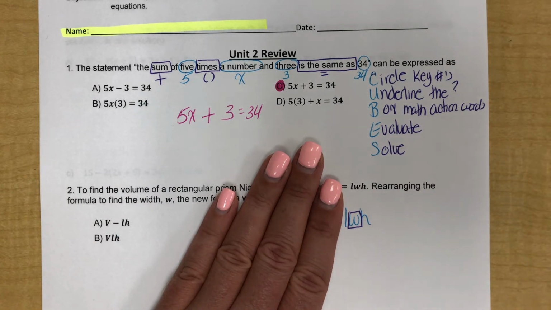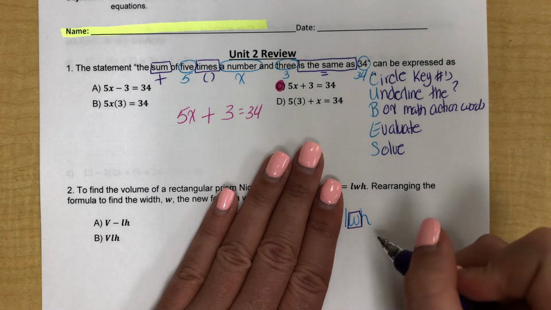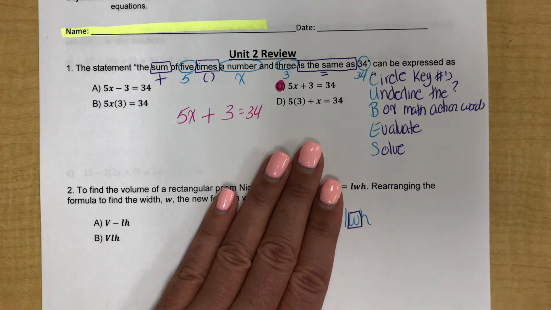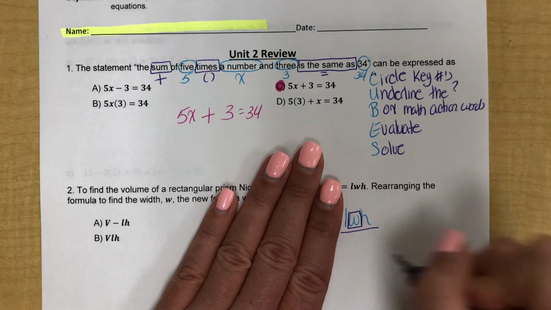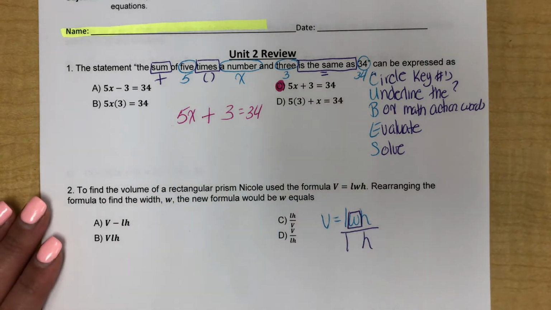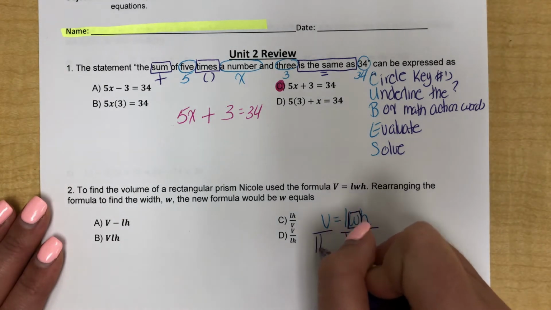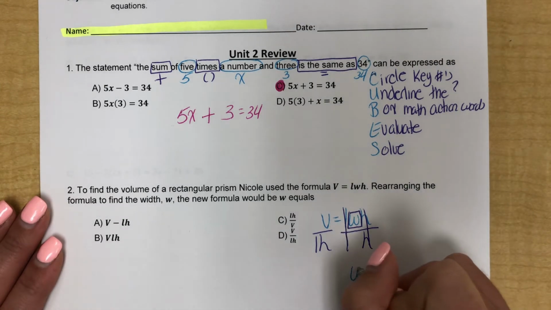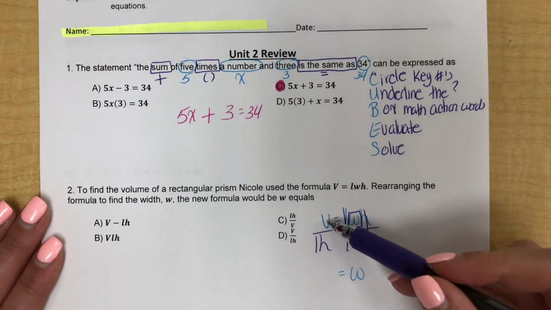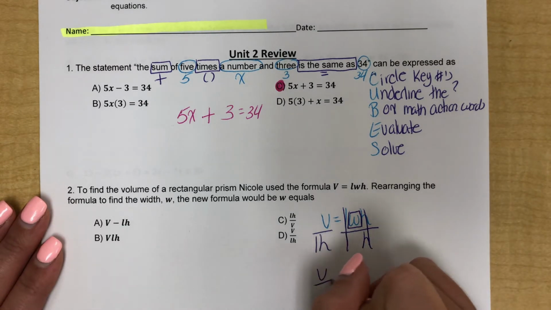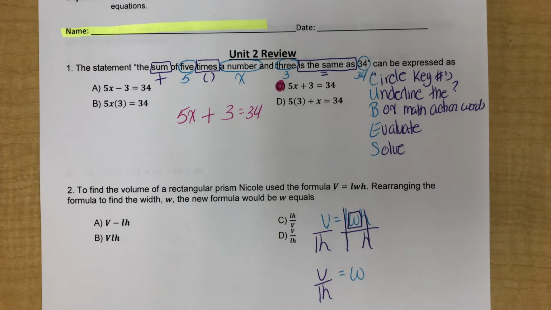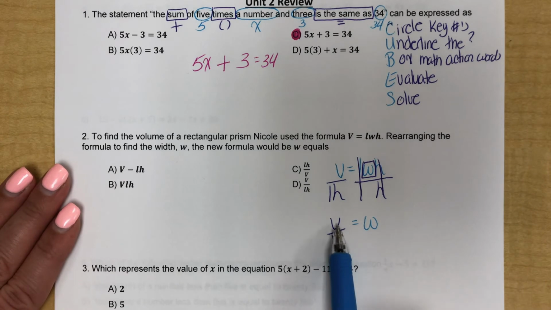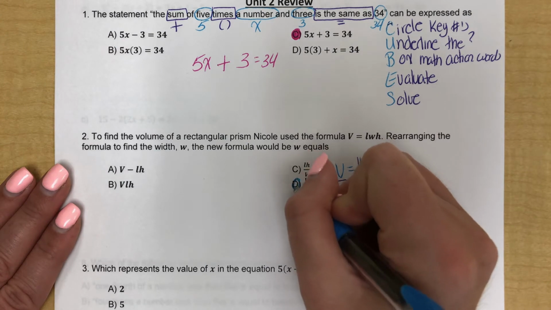What's the opposite of multiplication? Division. So instead of multiplying L and H with W, now I'm going to divide out L and H because I want to get rid of them. And whatever I do to one side, I do to the other. So L and H are gone on the right-hand side. All I have left is W. And V divided by LH is going to just stay the same. Nothing's canceling out. These are not like terms. Nothing's changing here. So W equals V over LH. When I look back at my answer choices, choice D is matching.